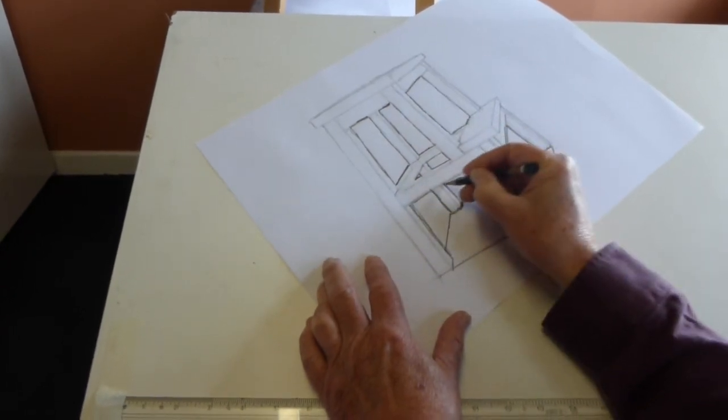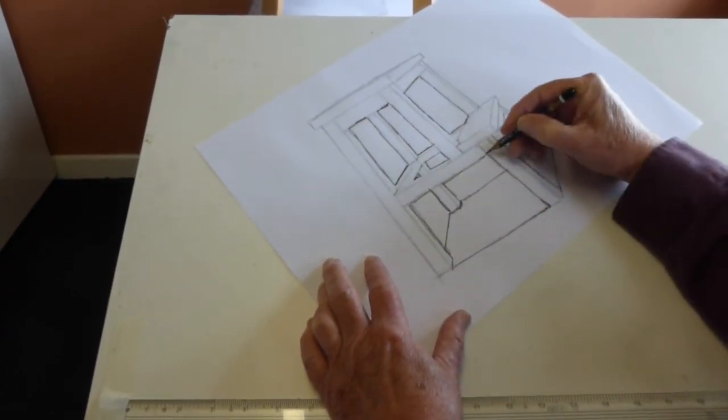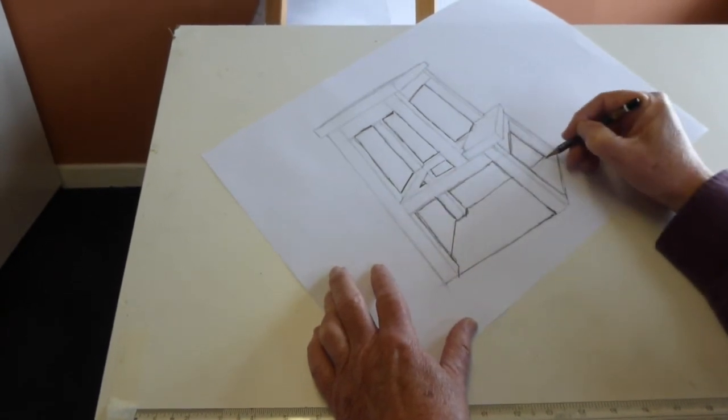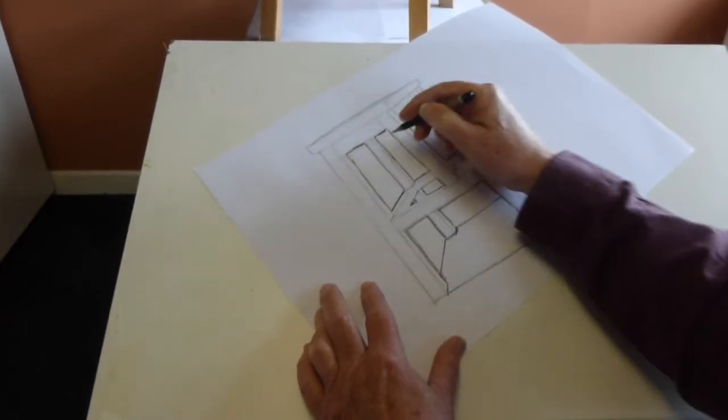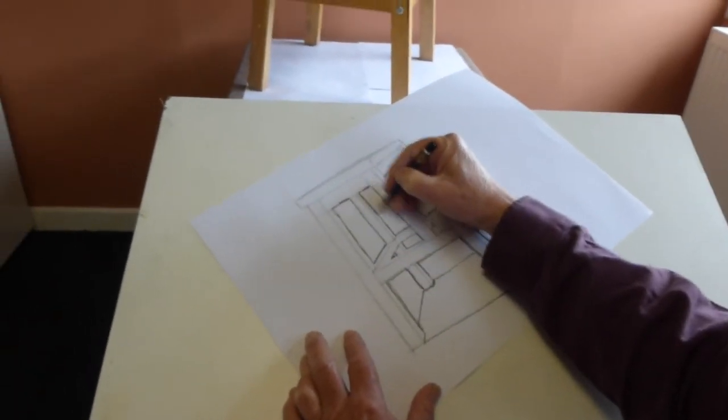The shapes that are being created are the areas that are being created by the shapes of the stool. I hope that stands out well enough. I hope you can understand that.